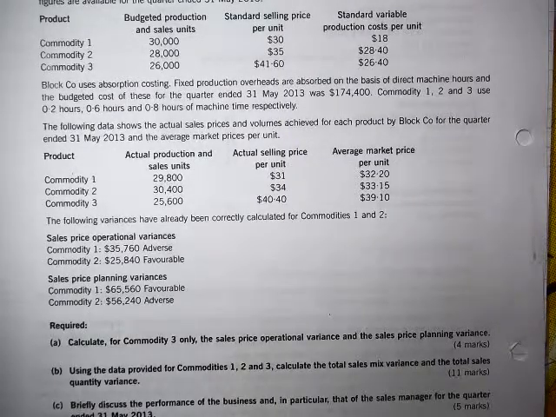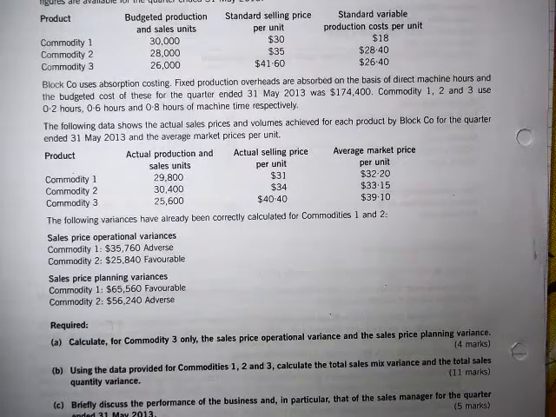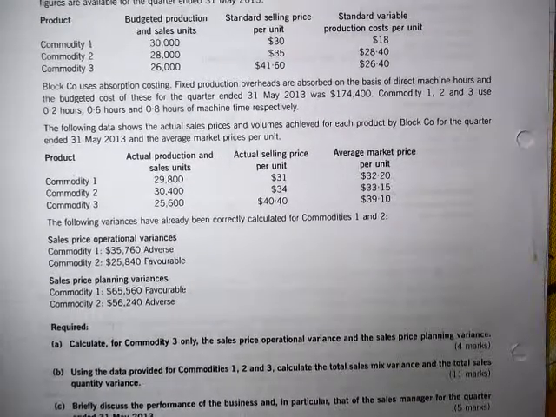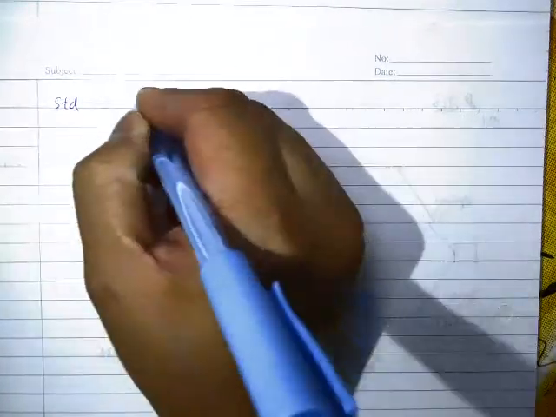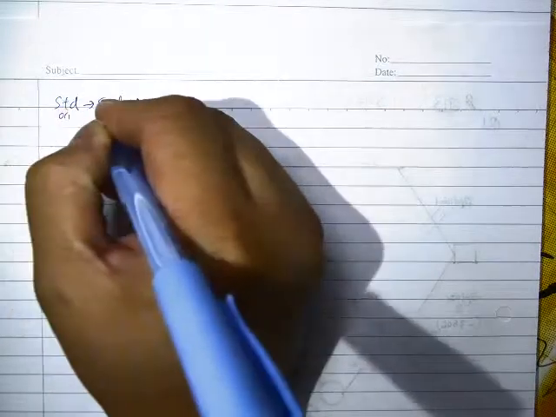Now, the first thing you're going to do, A, what's your price operational variance? So I'll go back and explain a bit again. When we do planning and operational variance, we always take the standard and the actual, and we break up into another standard, so there will be original and revised.